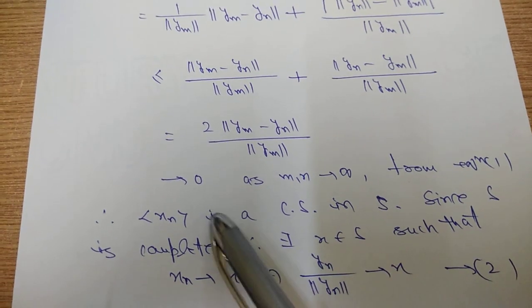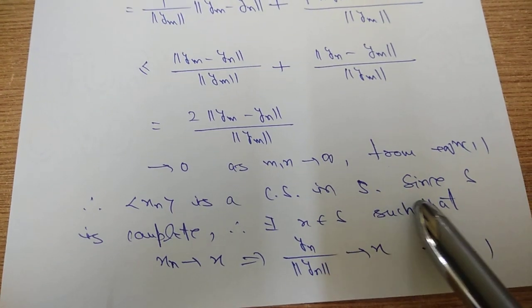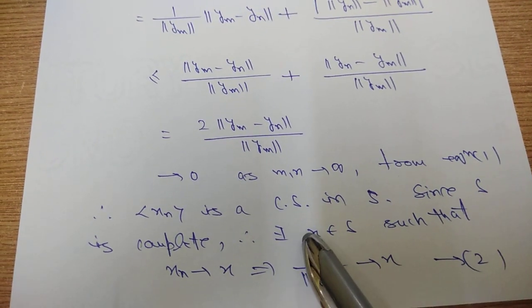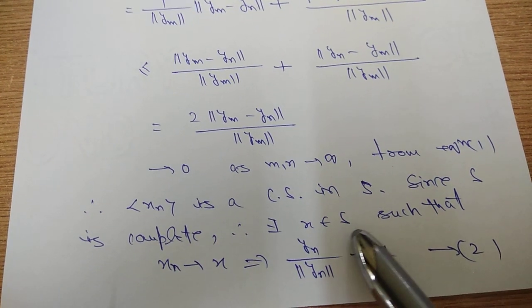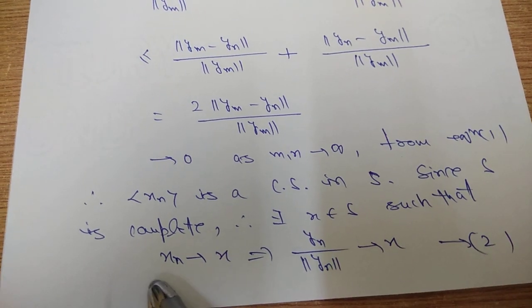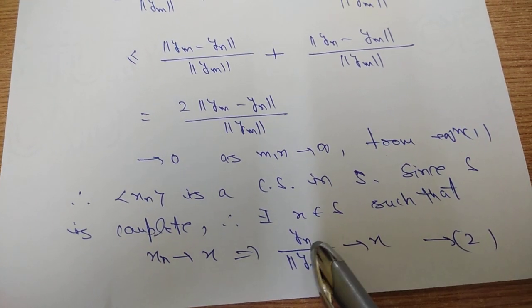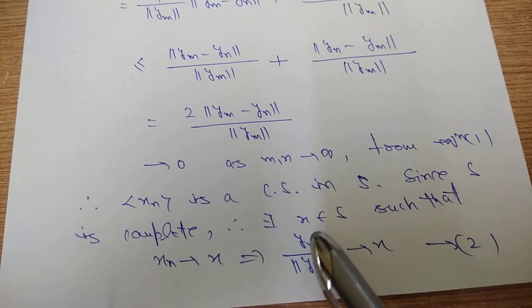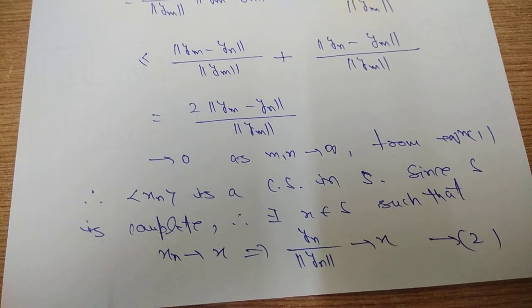So now we have proved that xn is a Cauchy sequence in S and S is complete. Therefore there exists some element in S, which we named x, such that xn converges to x. Now what was the definition of xn? yn upon norm of yn. So it converges to x.